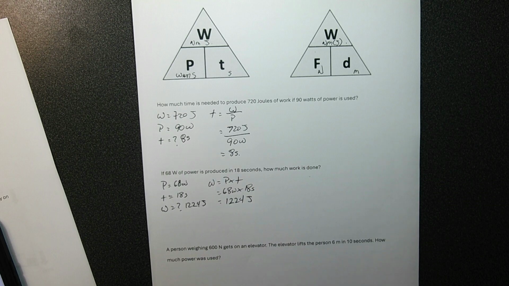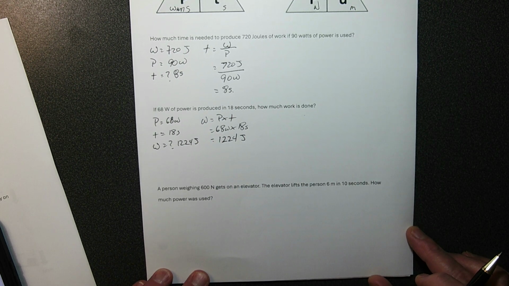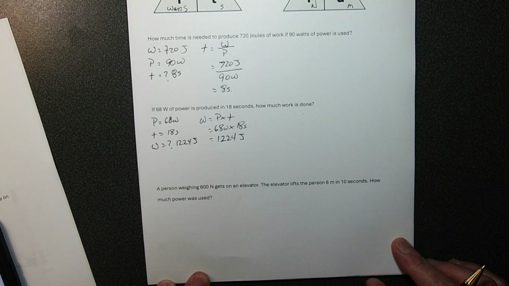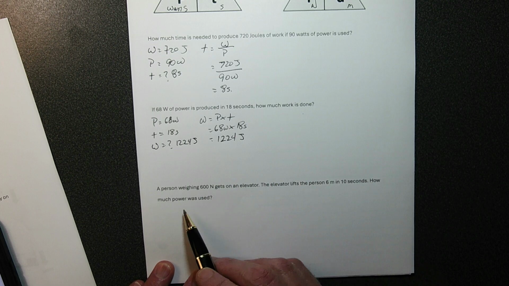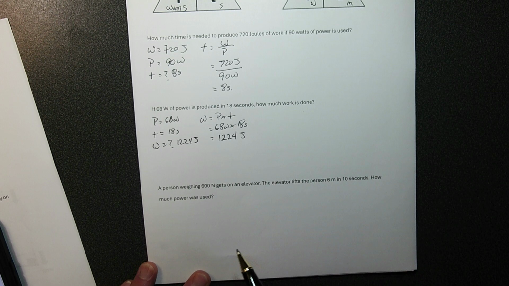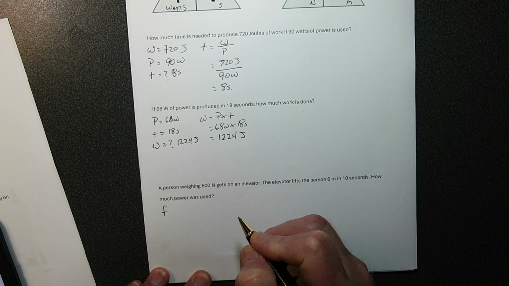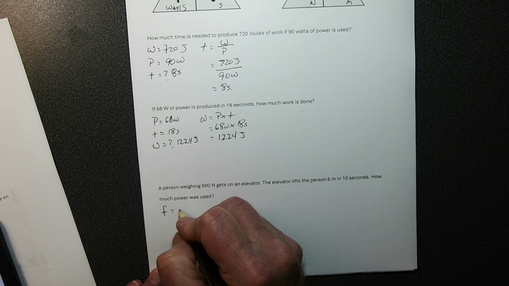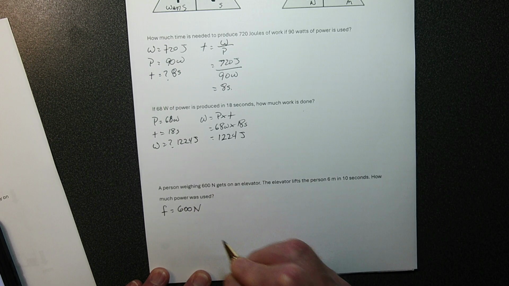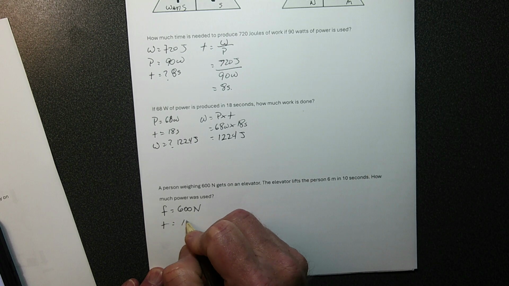Perfect. Now we'll look at the last question. A person weighing 600 newtons gets on an elevator. The elevator lifts the person 6 meters in 10 seconds. How much power was used? Okay, let's write down what we know. The person weighing 600 newtons. We said in the last video that force is the same as weight as long as it's in newtons. So we have a force of 600 newtons here. We have a time of 10 seconds. And we have a distance of 6 meters.